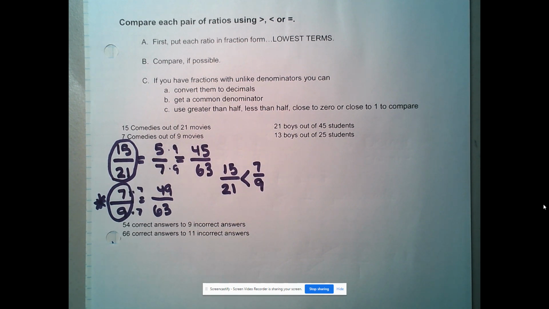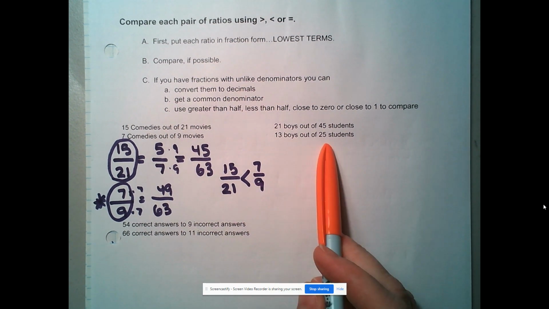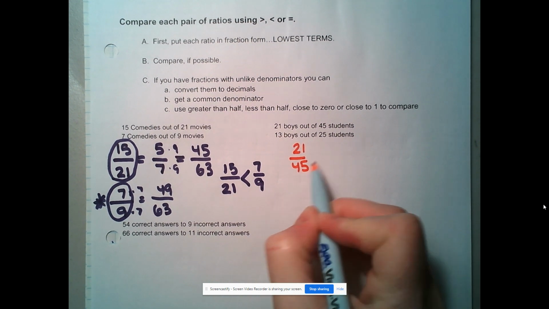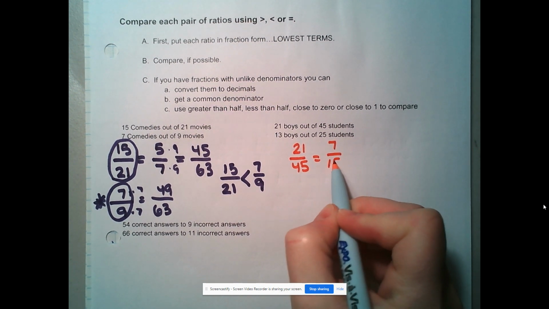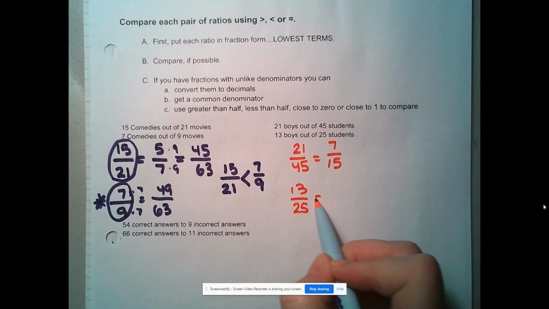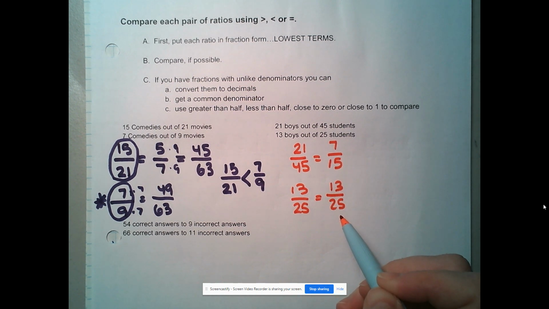All right. So now we've got 21 boys out of 45 students and 13 boys out of 25 students. So 21 out of 45, if I put it in lowest terms, is 7/15. The second one is 13 out of 25. If I put that in lowest terms, it's 13/25. Now, not common denominators. I could go that route. I could also go with the decimal.